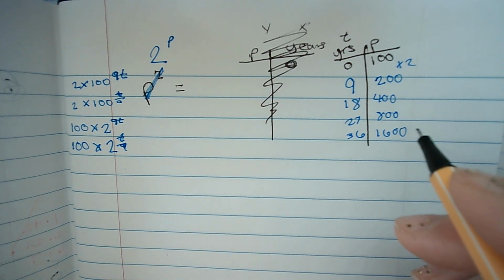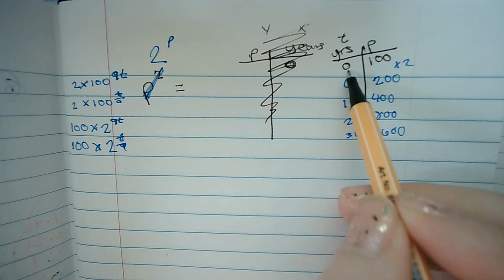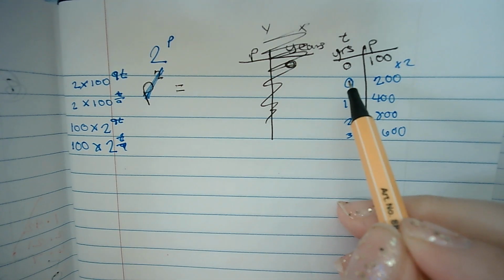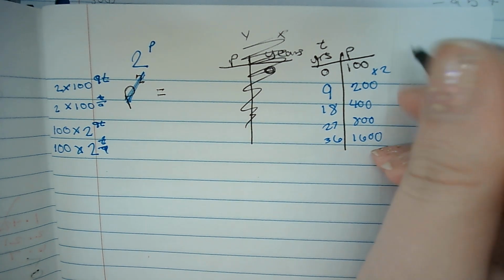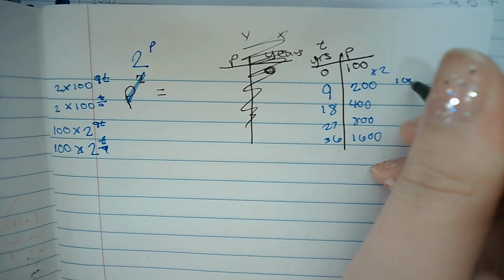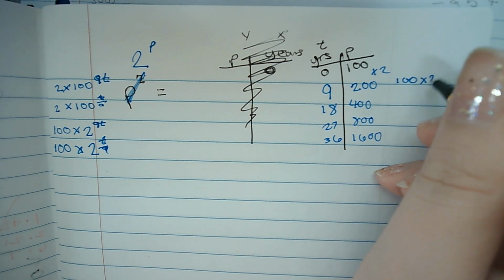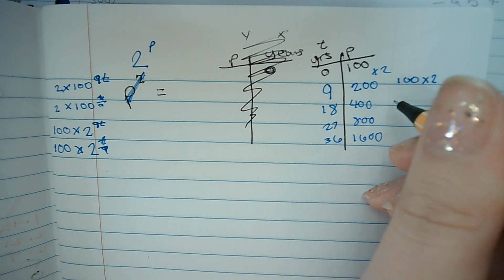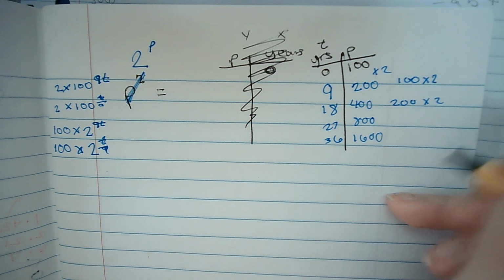Okay, so at the start, t is 0, and p is 100. After 9 years, population doubles. So it would be, okay, I need an equation. It would be 100 times 2, which gets us 200. But then we have 200 times 2. Okay, that's what I've been doing. Yes. So times 2 times 2 times 2.